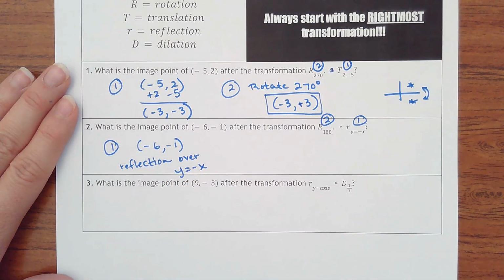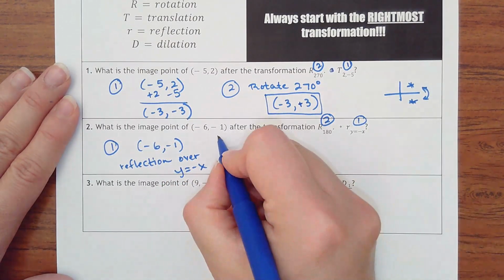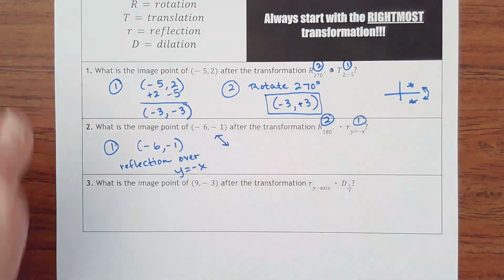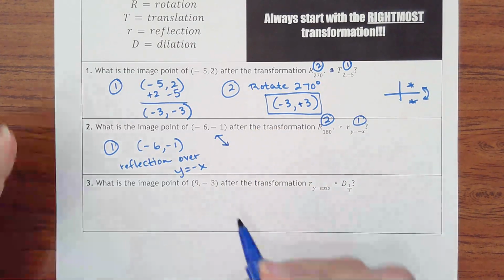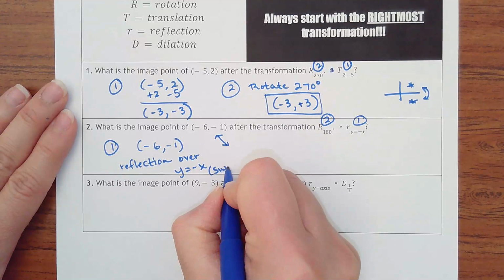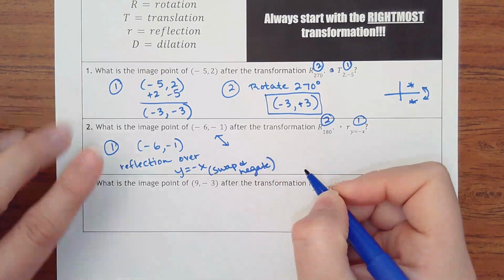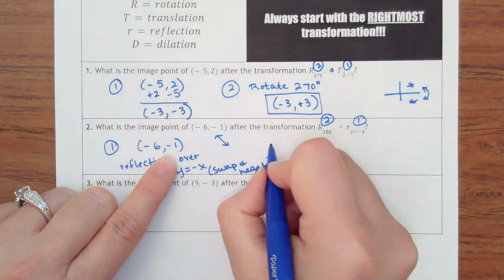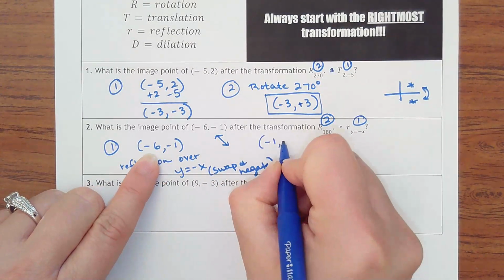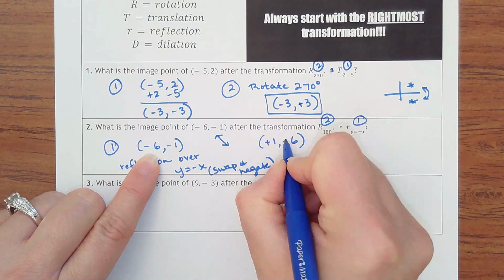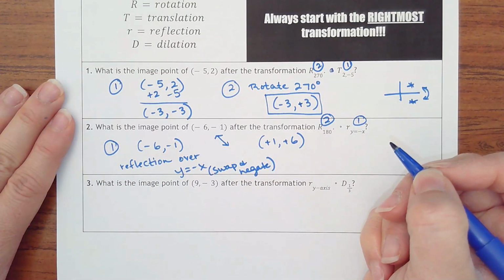I'm hoping you remember that rule. You're reflecting over this line, so you need to swap and negate. So swapping would make it become -1, -6, and then negate, they would both become opposite.